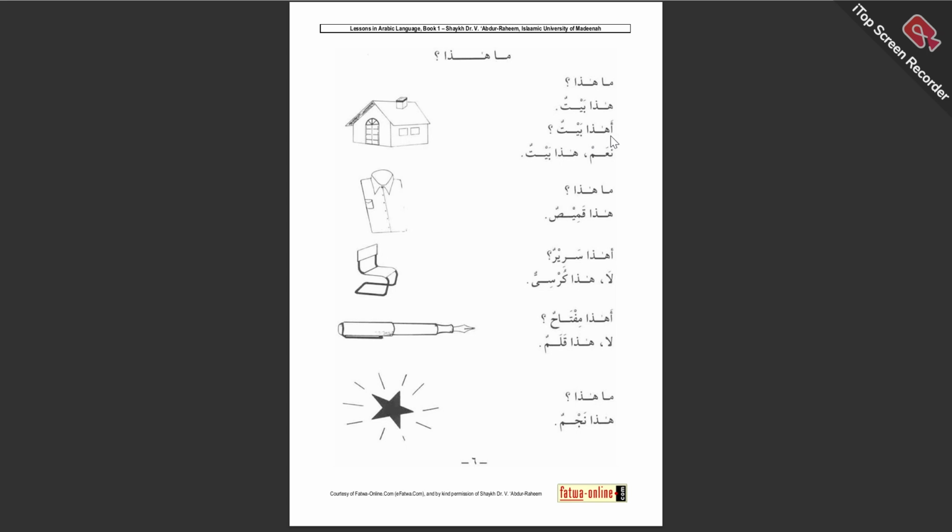A-hadha baytun. Look, I put a hamza at the start of hadha like this. Sometimes we learn in English like, is this a house?